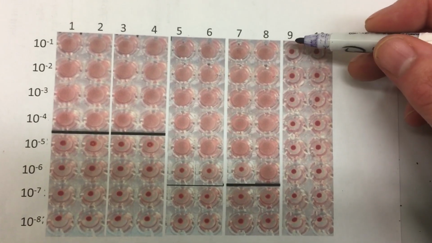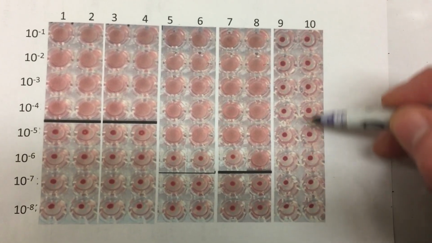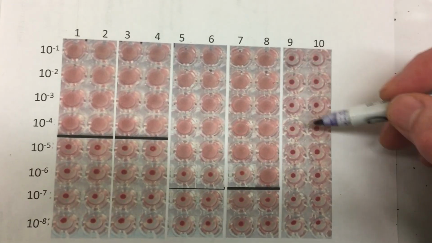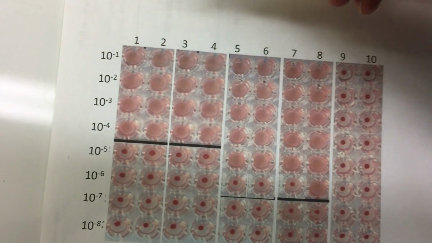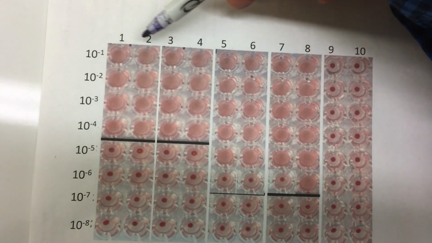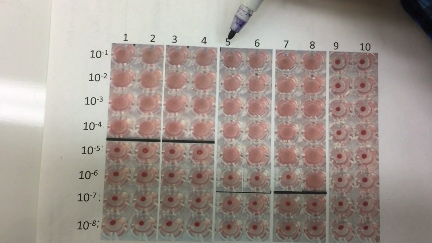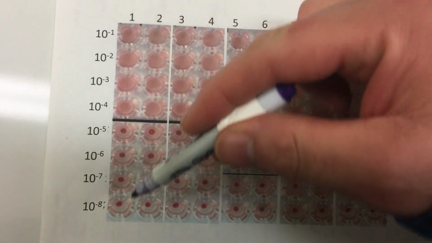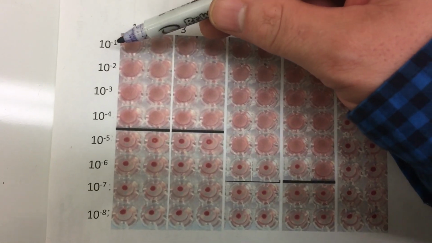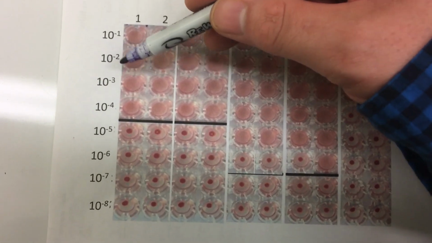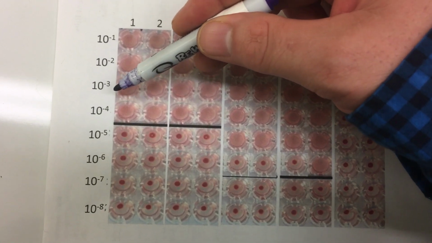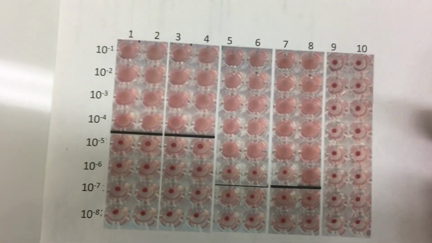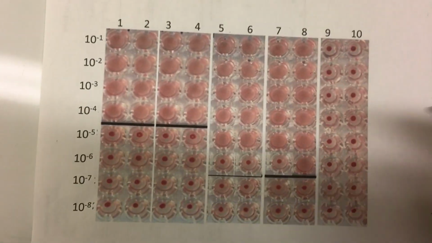So assuming that 9 and 10 are a negative control, we can see throughout our dilutions there's a bunch of buttons, so there's no virus, which is what we'd expect with a negative control, okay? Looking at the rest of the plate, we have one sample that's 1 through 4, and another sample that's 5 through 8. Both of these samples have been diluted tenfold down the plate. The first well is diluted tenfold, the second well 100, the next well 1,000, and so on down the plate, okay?